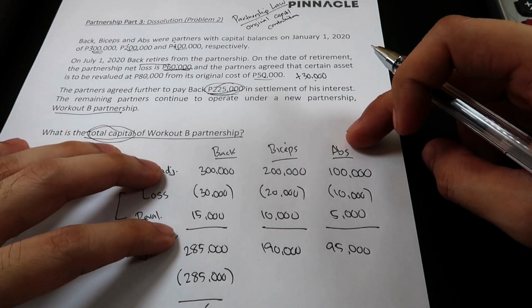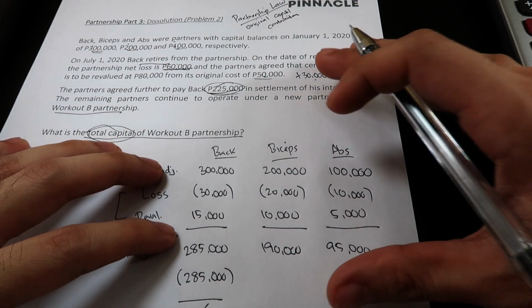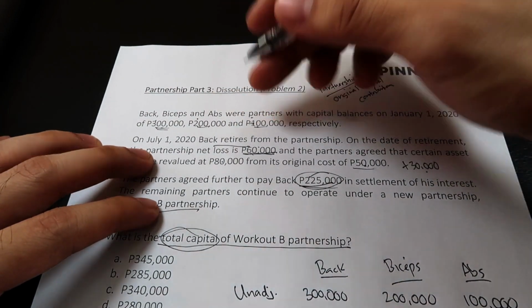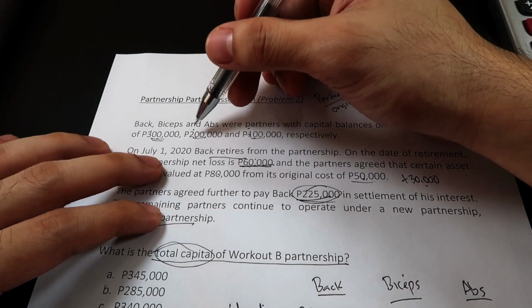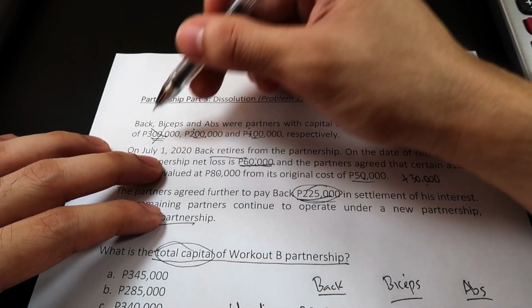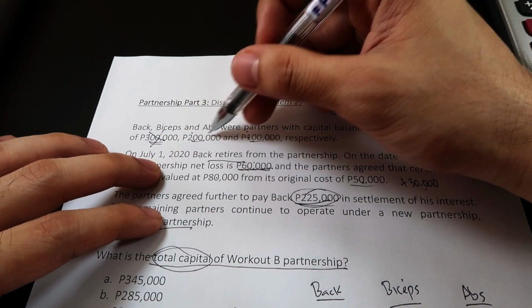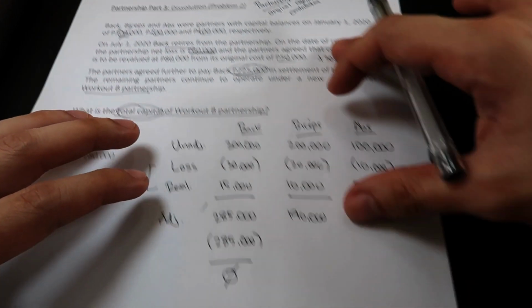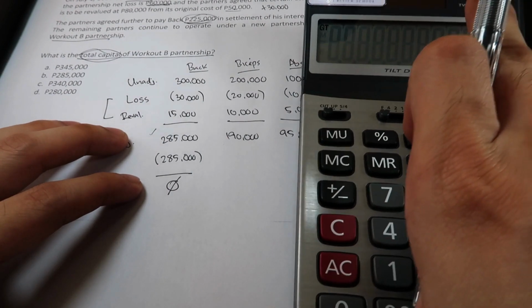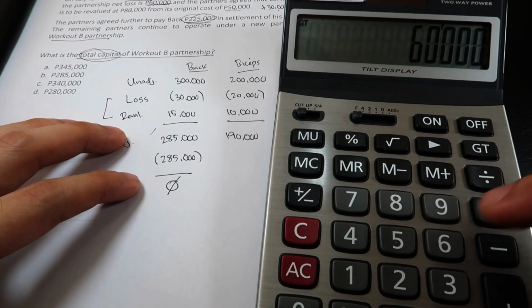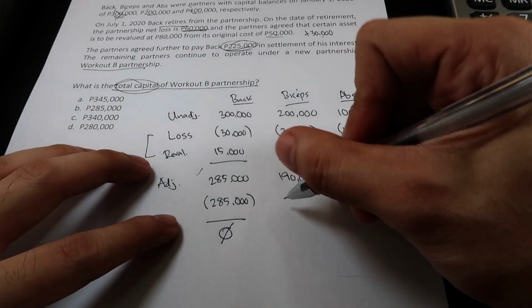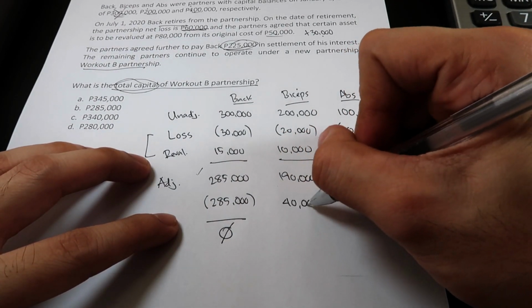Allocate natin to partners, biceps, and abs. How do we allocate? Well, gagamitin natin yung P&L ratio, or actually yung capital ratio this time. Since wala na si back, huwag mo na gagamitin yung 300. It's 200 and 100. So, 2 over 3 and 1 over 3. Okay, so 60,000 times 2 over 3, 40,000 for partner biceps. This is positive, 40,000.